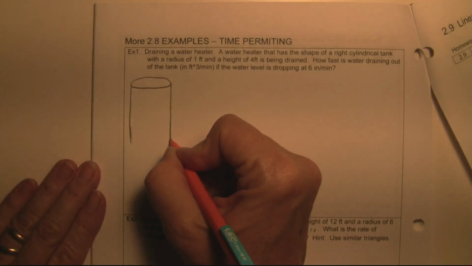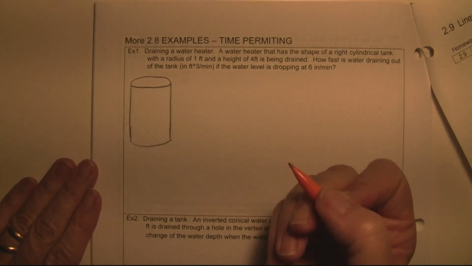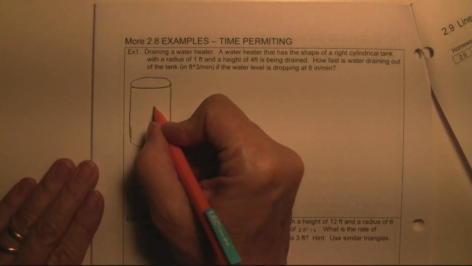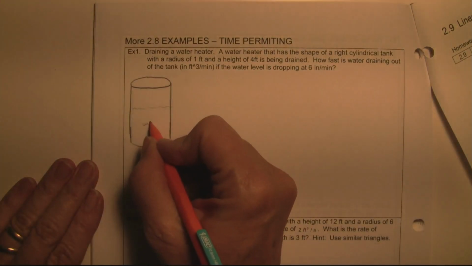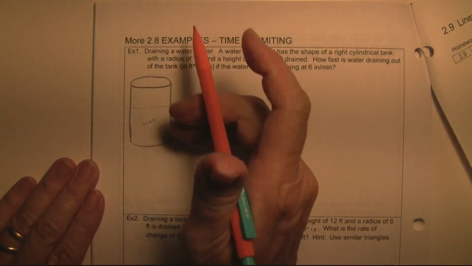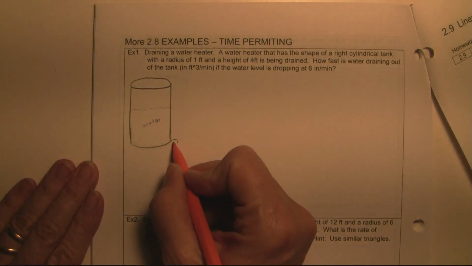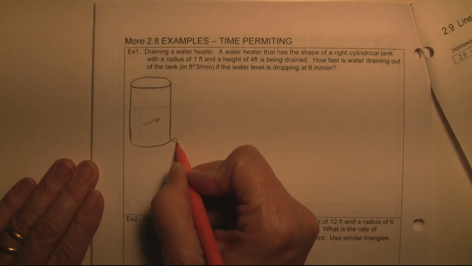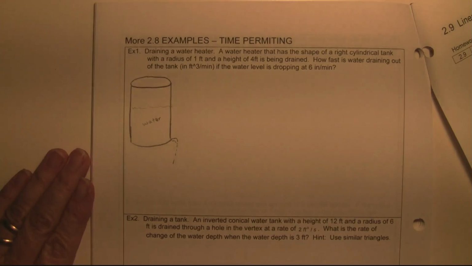And so, okay, I got to draw the water tank because I haven't won yet. They said it was a cylinder. To me, a cylinder is like a pop can. So there, I've drawn it. And there's some water in this tank, and I'm going to draw the water in the tank. This is where the water is. And the water is being drained out here. There the water is coming out. So that's kind of what we have.